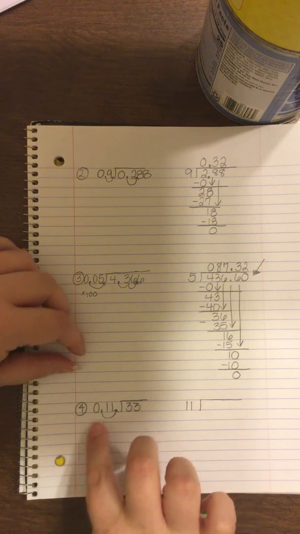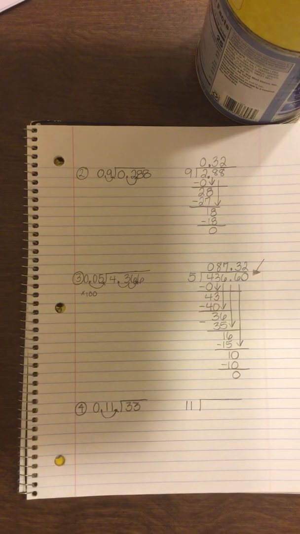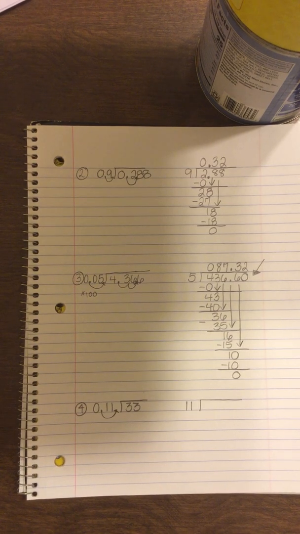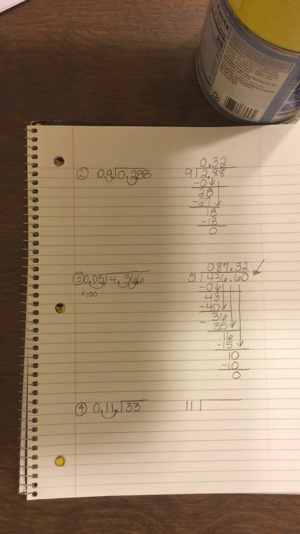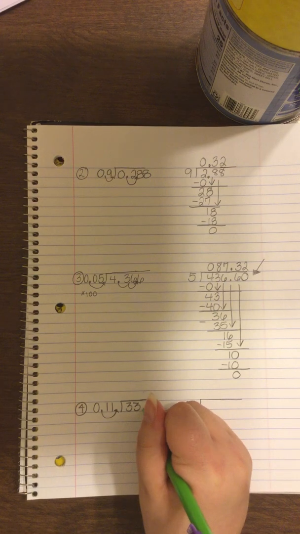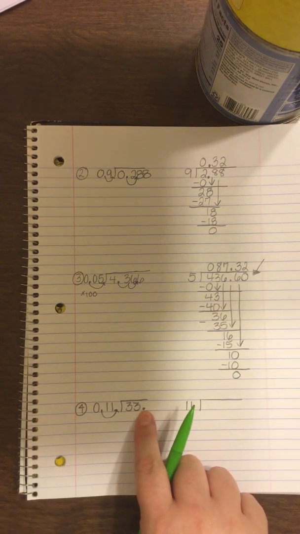Now, if I do this to the divisor, I need to do this to the dividend. But, oh, Lord, boys and girls, there's no decimal point. Where is my decimal point? Well, let's stop and think. 33 is a whole number. So that means if this is a whole number, my decimal point is right there.